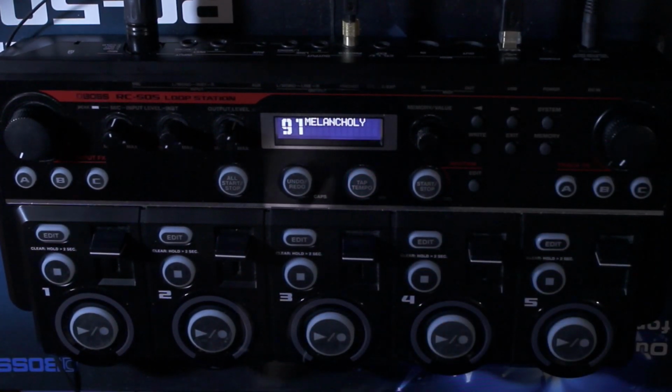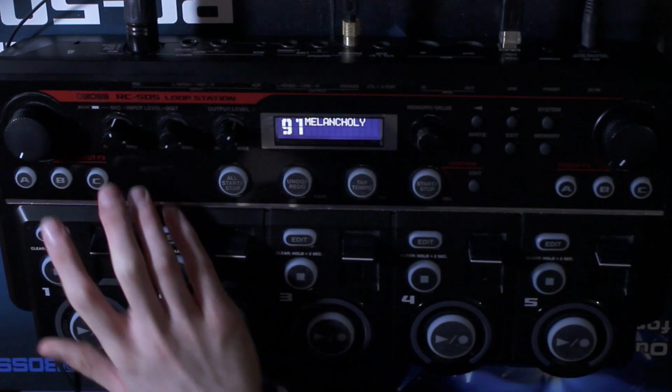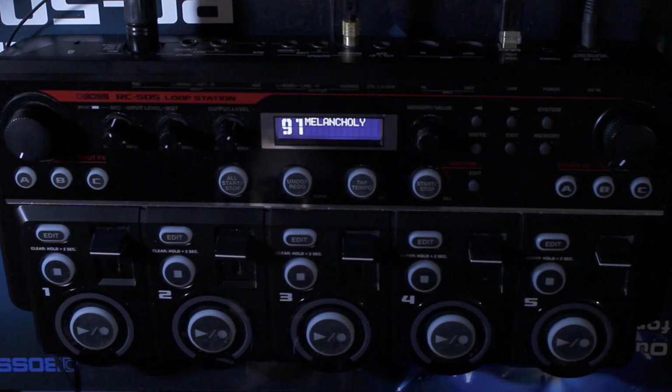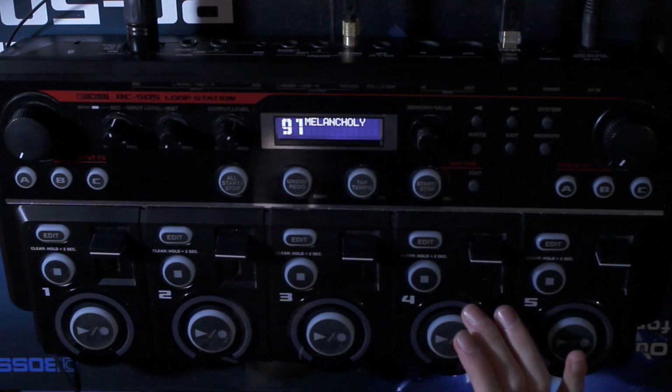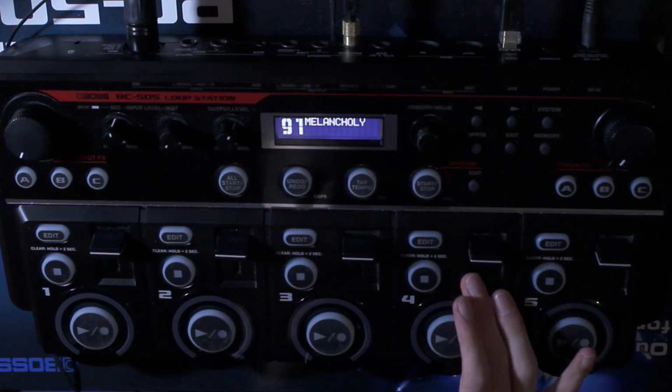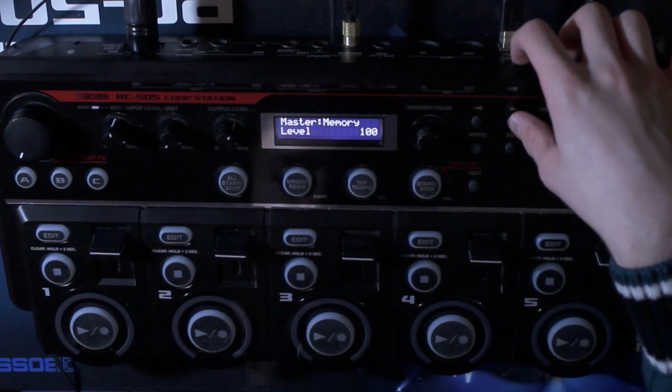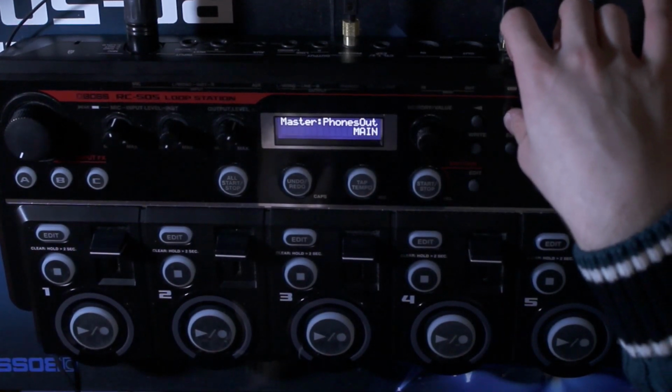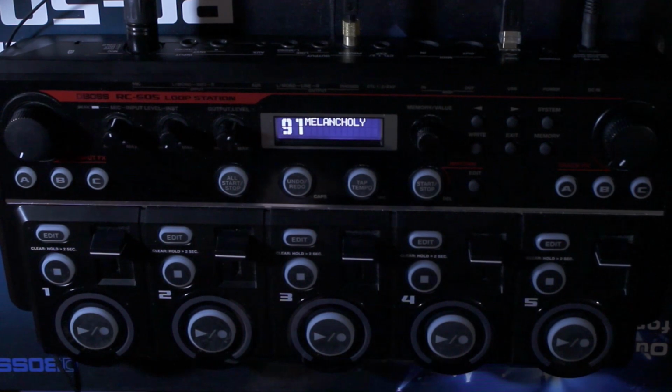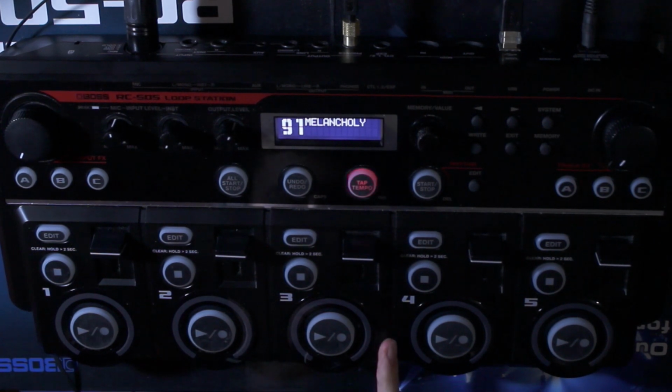So yeah, and guys, these are some elementary settings for beginners. And now in the second part of this video I will show you how I always set up my Loopstation before getting started and practicing.